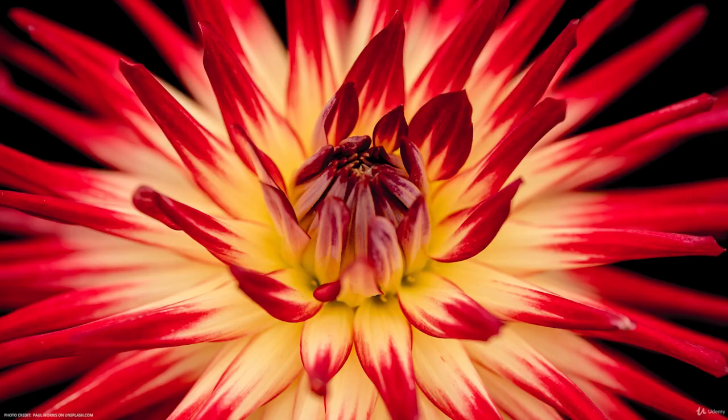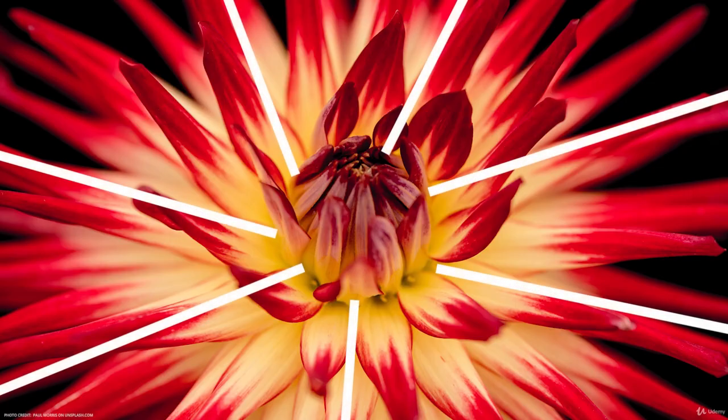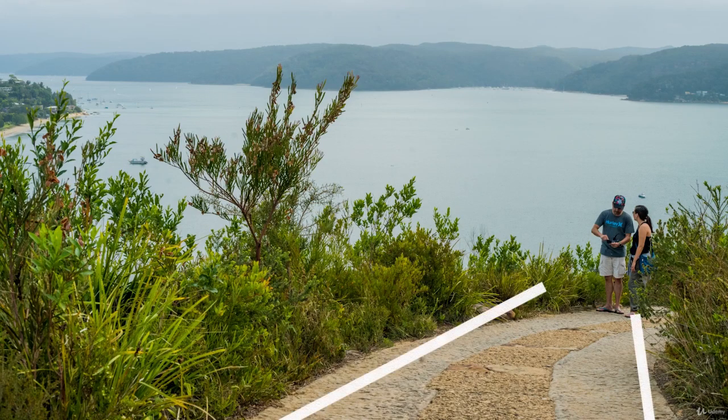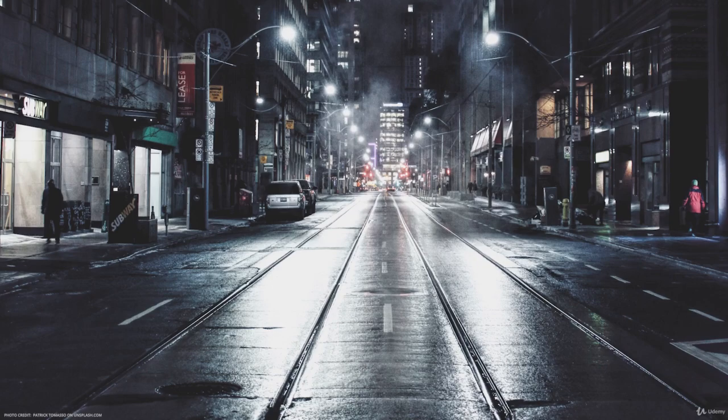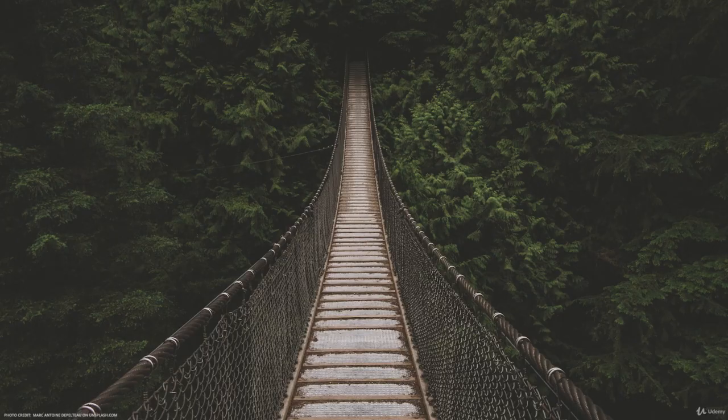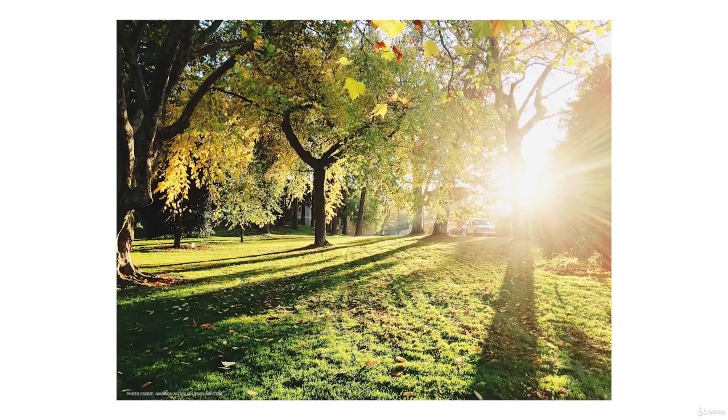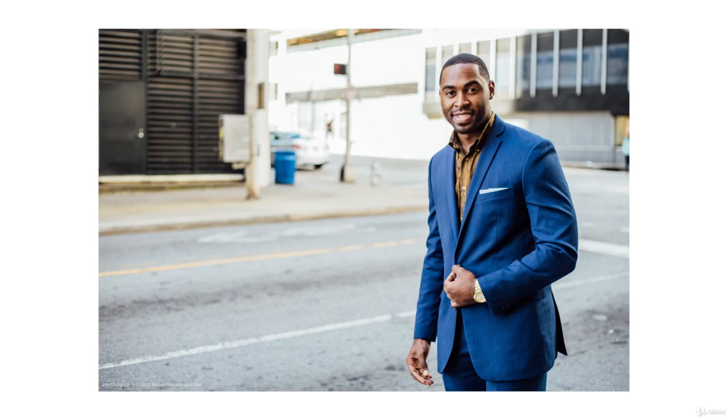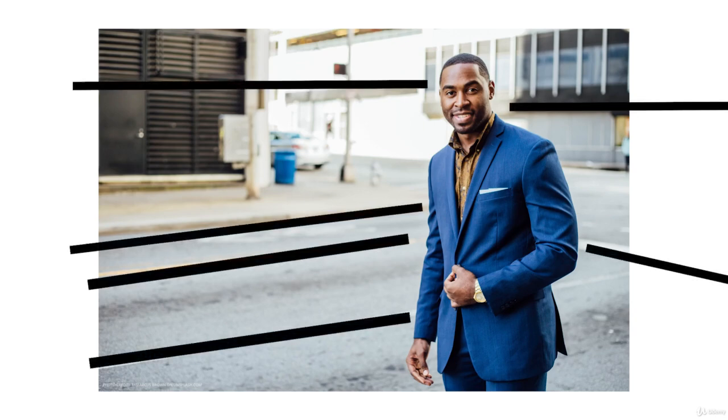It could be the petals of a flower pointing to its center. These lines create depth and connect what's distant to what's in the foreground of your photo. They can be man-made, such as roads, fences, bridges, lampposts, doorways, and windows, or they can be natural, like rivers, waves, trees, shadows, or sun rays. The way that you use these lines is by arranging your composition so the lines lead towards something. That could be to a subject, or even just to the distant abyss.